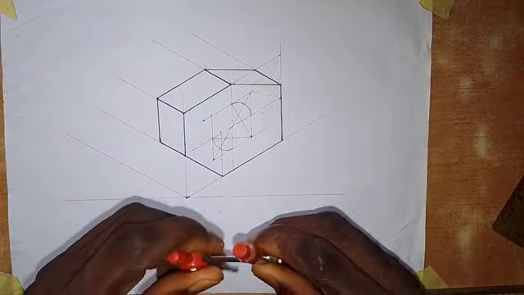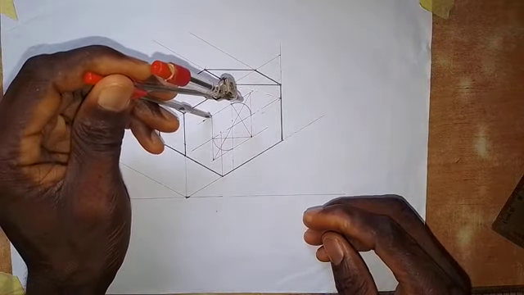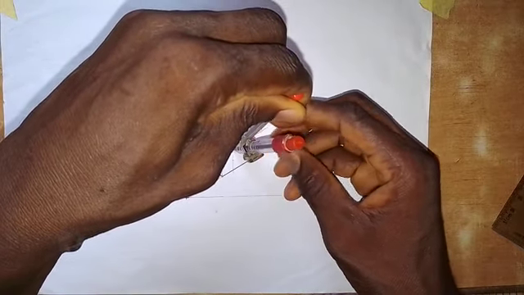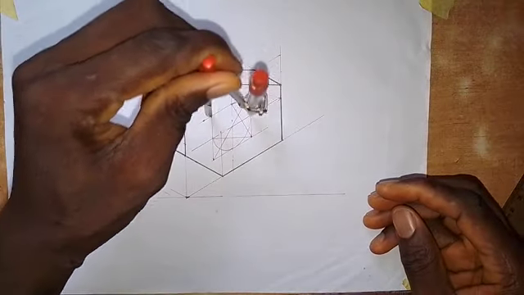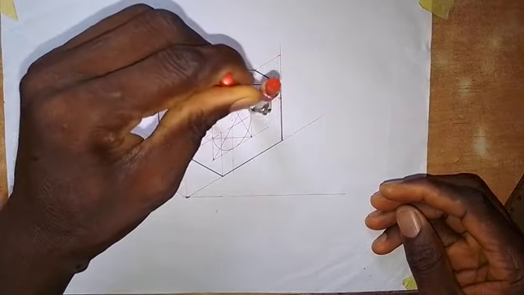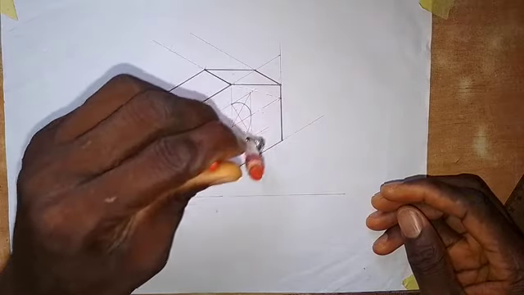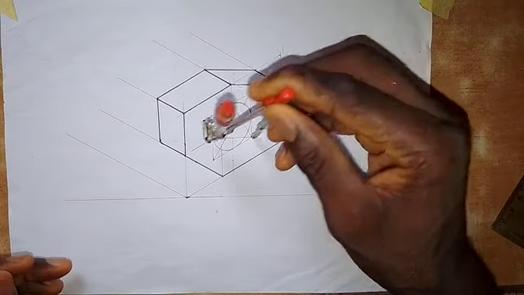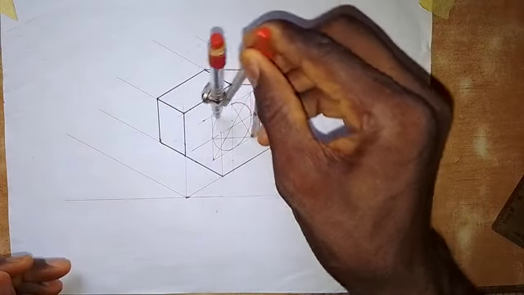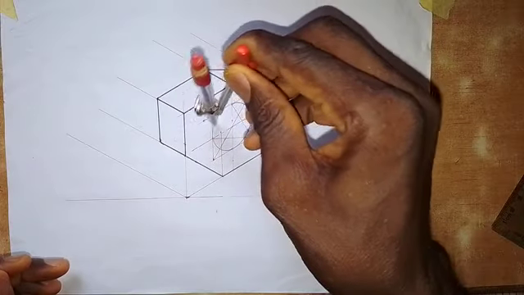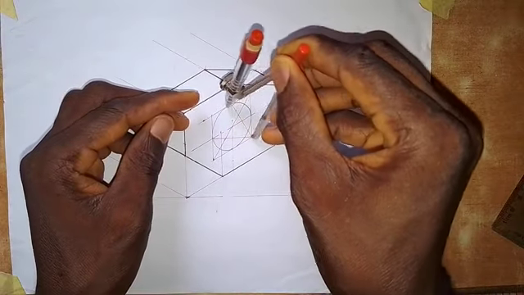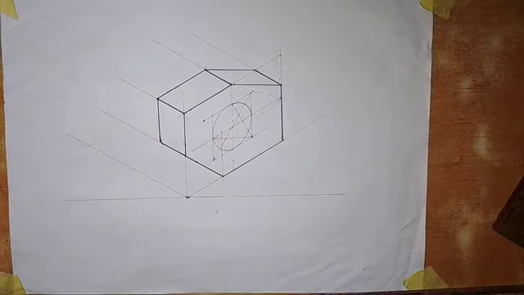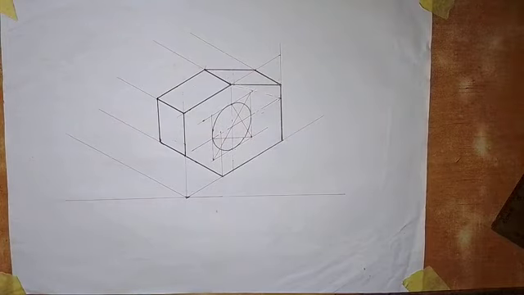Alright, so then I will take it to this point. So extend it to this point here. Okay, then I will draw. Okay, and then putting it at this point here, and I will draw. Okay. Alright, so we have the isometric circle there. Alright, so we have the isometric circle on the surface as we have here.